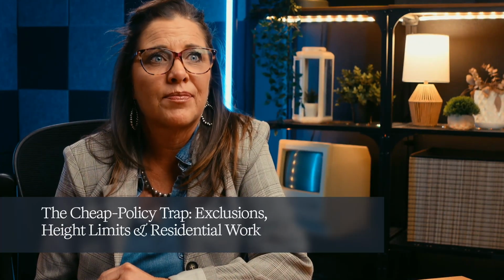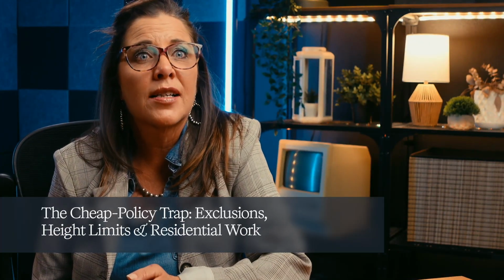Now, here's the trap. A lot of subcontractors in Texas buy the cheapest insurance they can find just to get a certificate so they can get on the job. We talk a lot about the difference between a policy that works and a cheap policy. Cheap policies often have exclusions for residential work or height limitations that say they are not covered if they work above 2 stories. If your roofer has a height limitation exclusion and falls off a 3-story roof, his insurance pays 0 and the lawsuit comes to you.